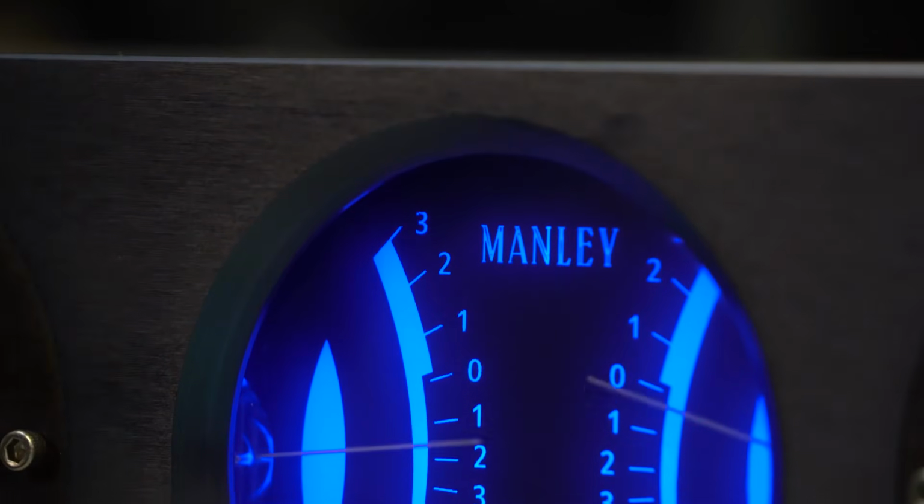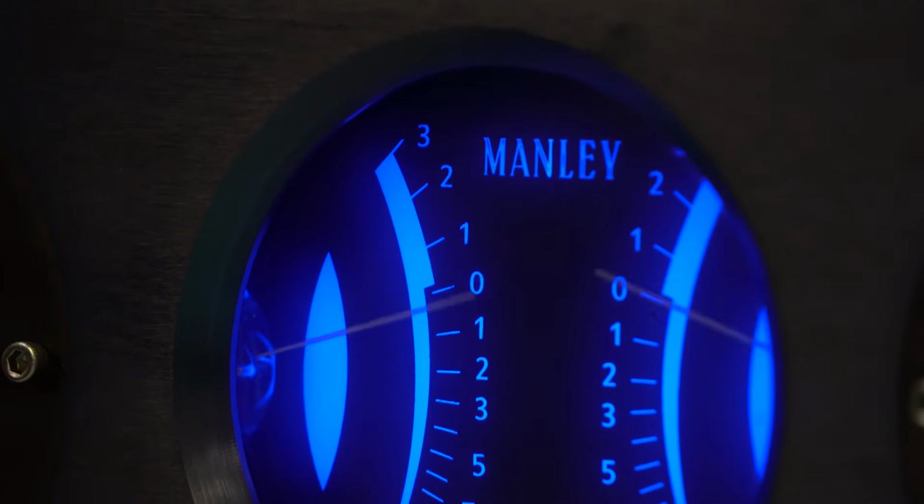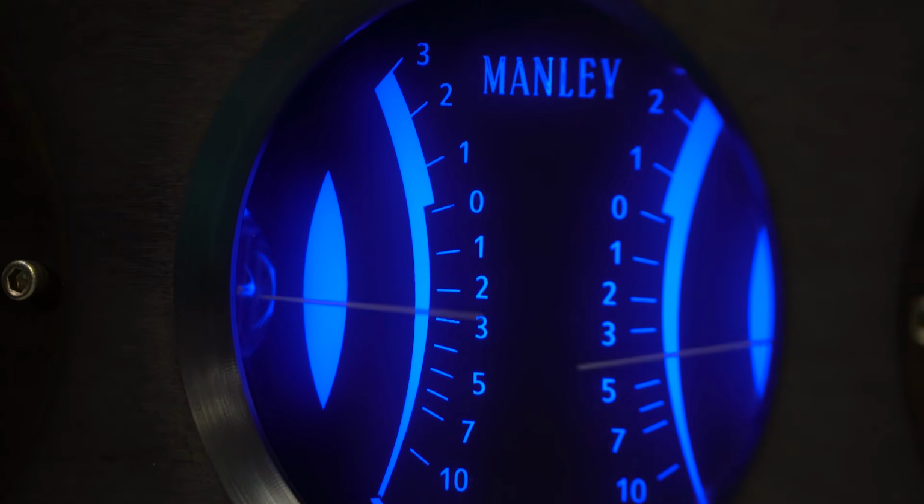So it combines the action of the variable mu with a much more neutral overall tone. This is really well suited for modern music where you want it cleaner overall. You don't want this giant footprint of the original variable mu all over the place. You want it more neutral. You want cleaner, punchier bass, etc.